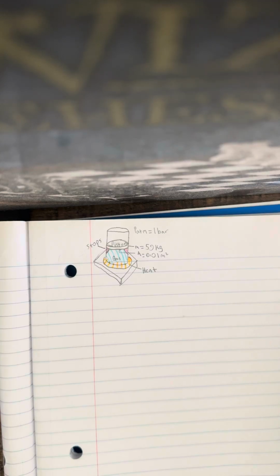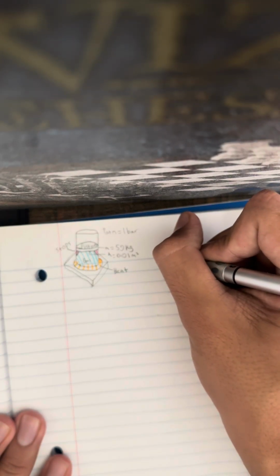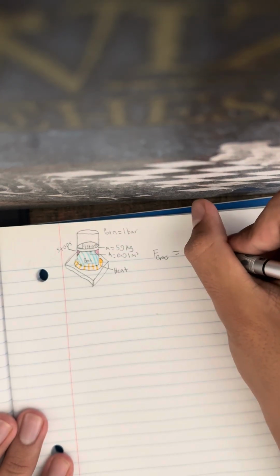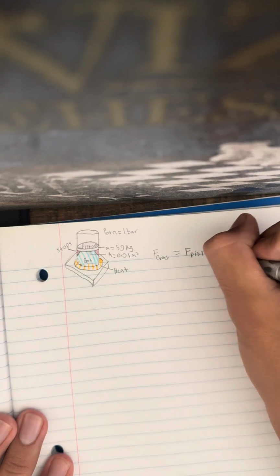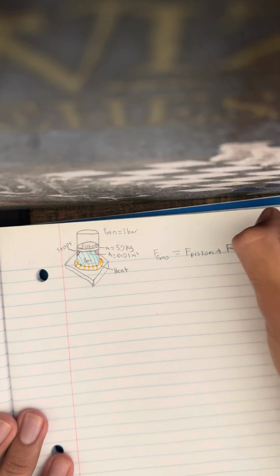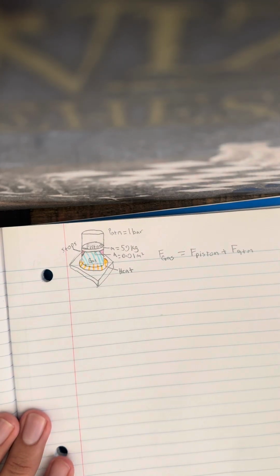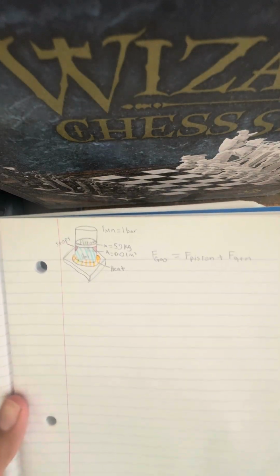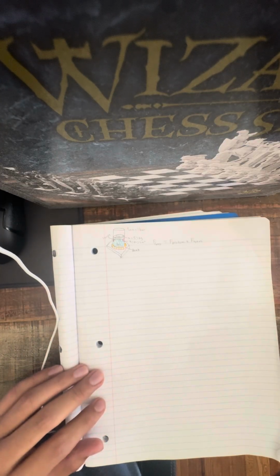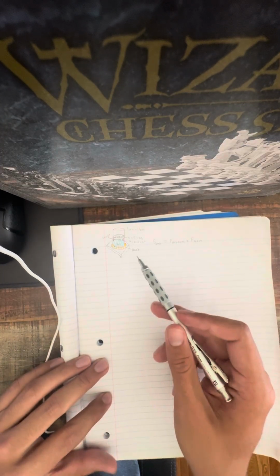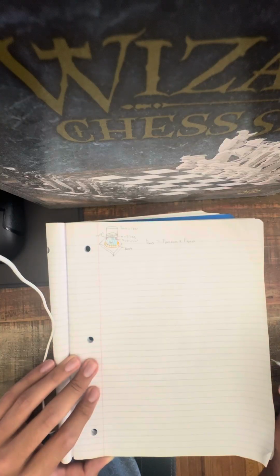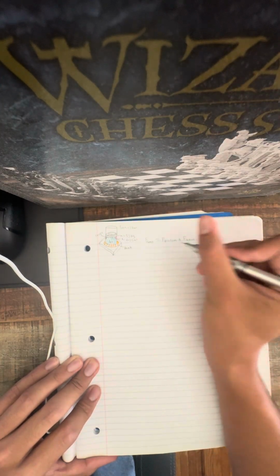And right away, just write out the force balancing equation we will use. So our force of gas is equal to the force of the piston plus the force of atmospheric pressure. Now, our first step in this specific problem is we want to first solve either the piston or the atmospheric pressure. Either one doesn't matter. Let's just go with the piston.